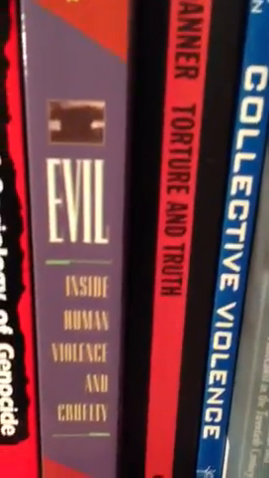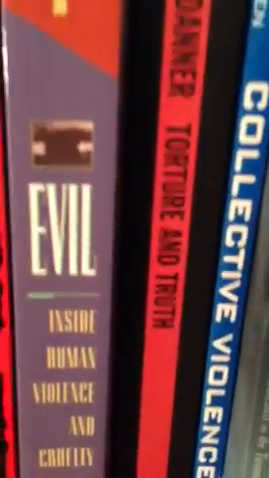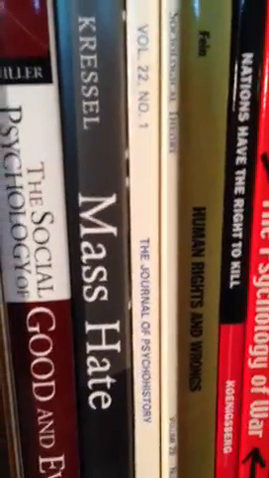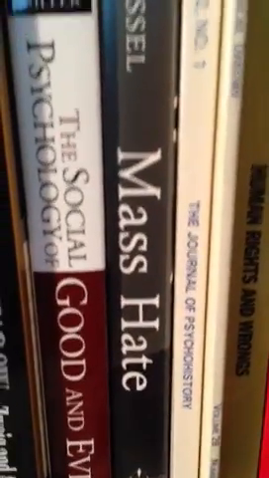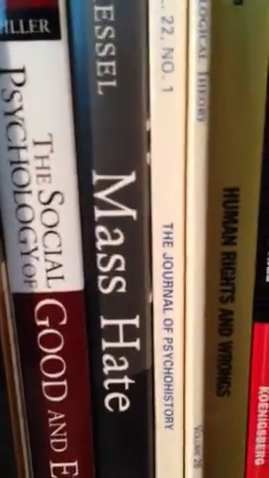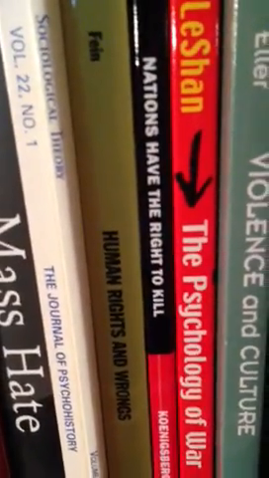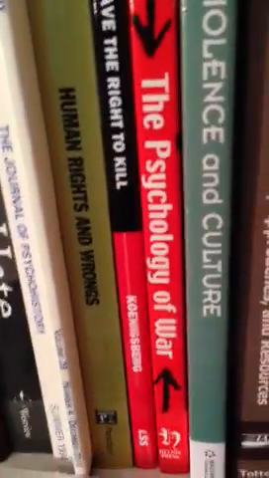Baumeister's Evil, Inside Human Violence and Cruelty, an overview of evil. Danner's Torture and Truth, Cultural Conspiracy, Defining the Horrific, Meeting the Shadows, The Social Psychology of Good and Evil, an edited book by Miller. There's Kressel's book, Mass Hate, which I used in some of my earlier genocide courses. It's an excellent book. I wish he'd update it with another edition, but it has a wealth of theoretical comparative material in there. Human Rights and Wrongs, Fein, who is one of the well-known scholars in genocide studies, put together a really good book on human rights.